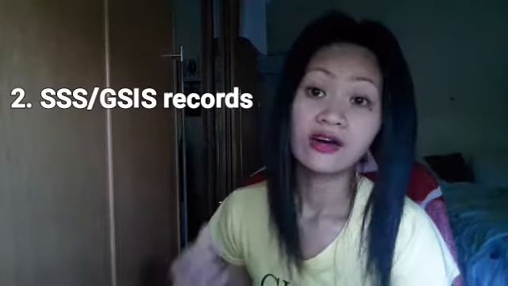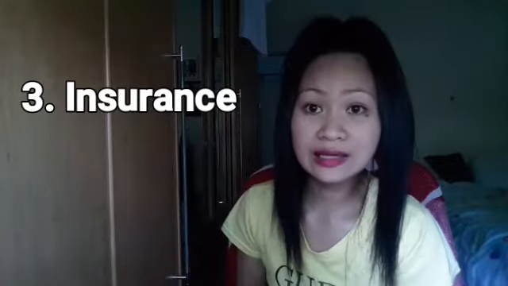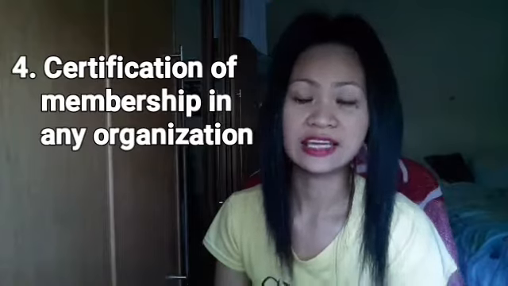So, pwede dito yung employment records. Pwede rin yung SSS or GSIS records. Pwede rin yung insurance. Kung may mga insurance kayo dyan sa Pilipinas, pwede nyo na i-submit yan as a proof na kayo ay mag-ama. And number 4 is certification of membership in any organization.